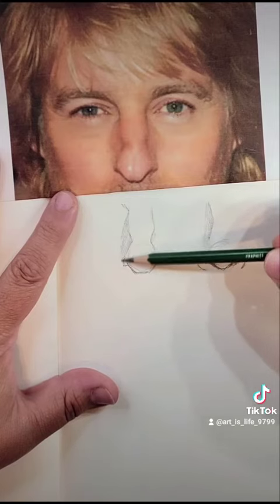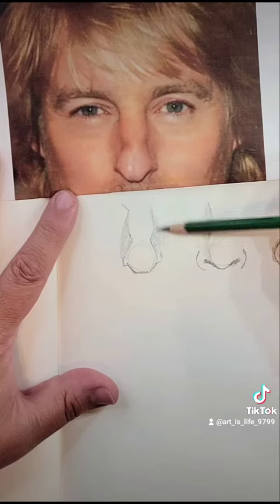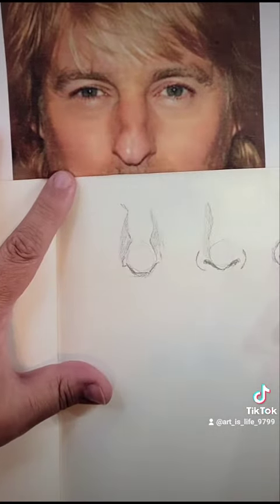I love drawing noses because it makes each individual person themselves. Getting this right will help you in your step to make realistic looking portraits, so I hope this helps.